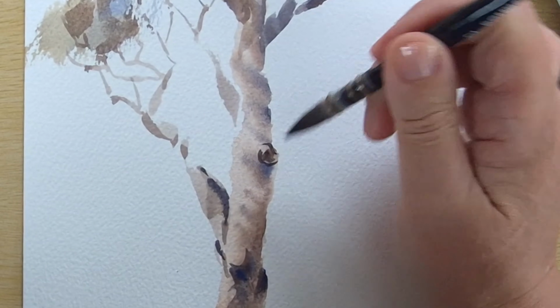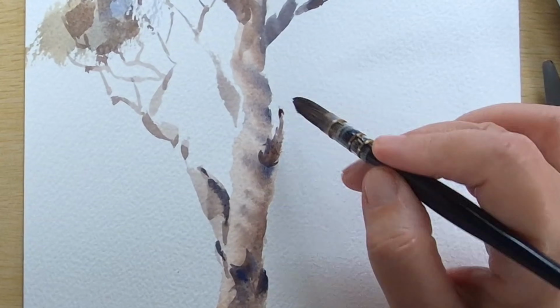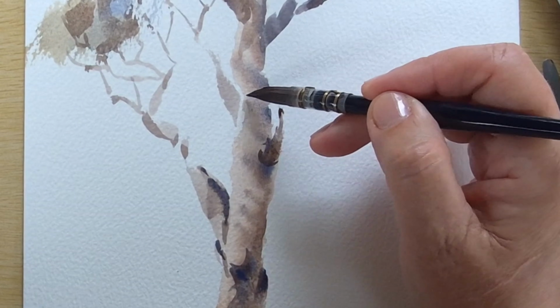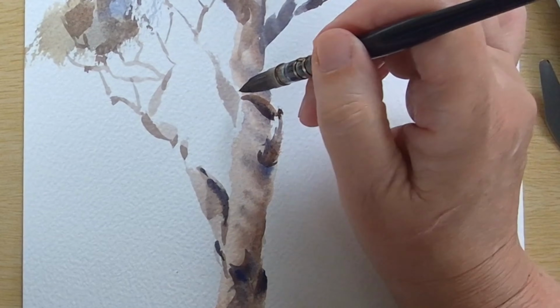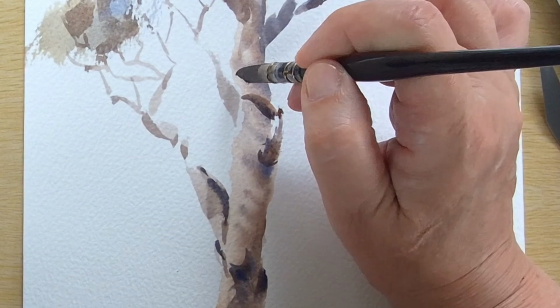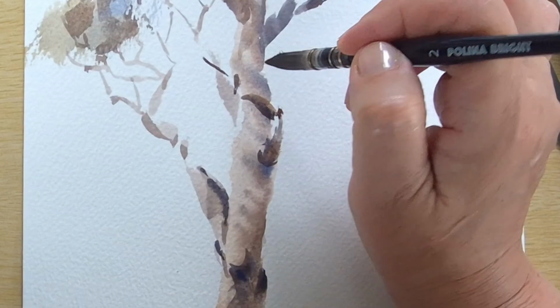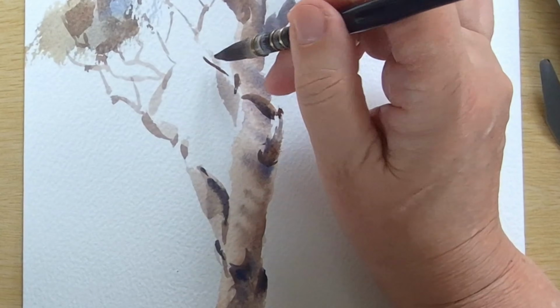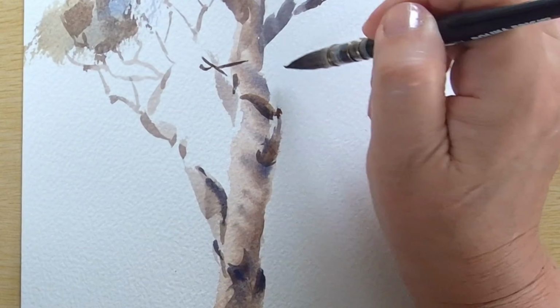This one's actually going to come forward. So it's got to go up a little bit first. And then I'm going to go over the trunk, because that certainly suggests that it's in front of the tree. And see how these lines are broken? I can even give it a twist now.